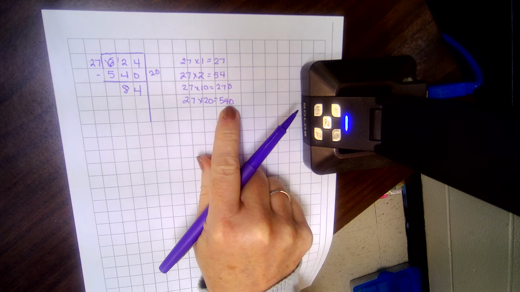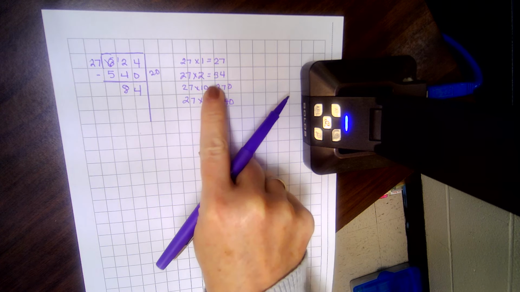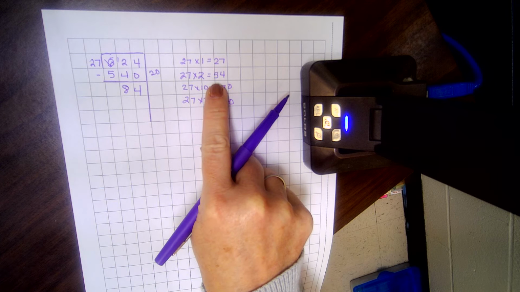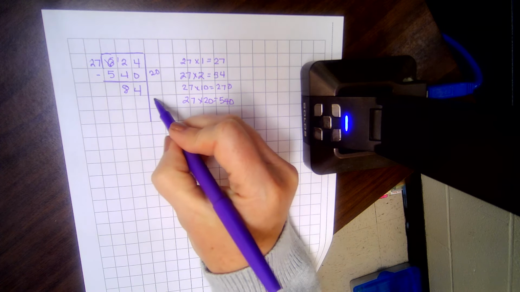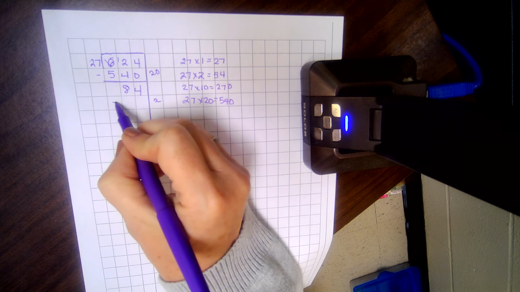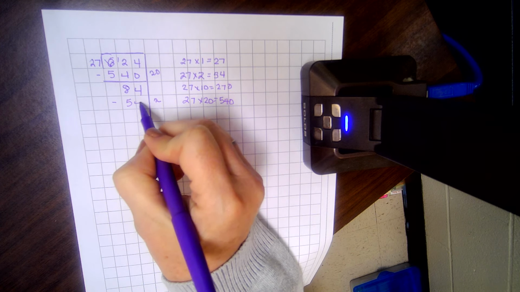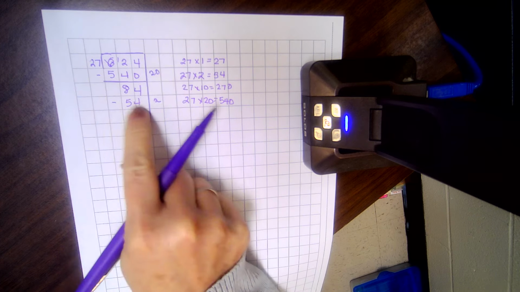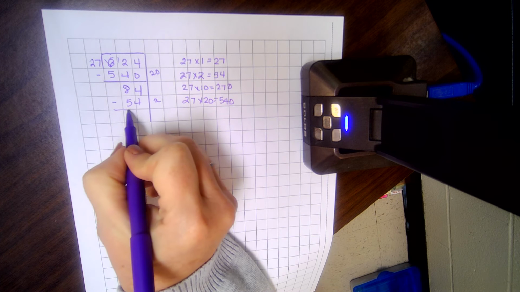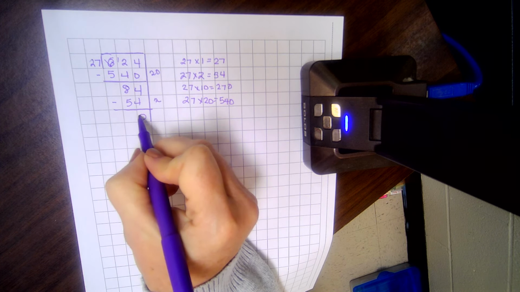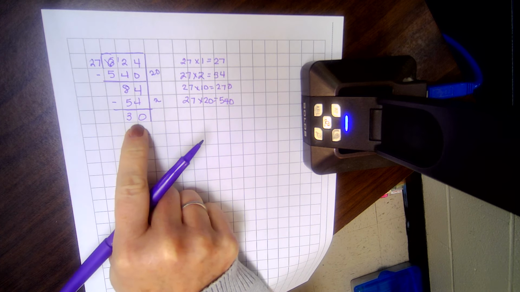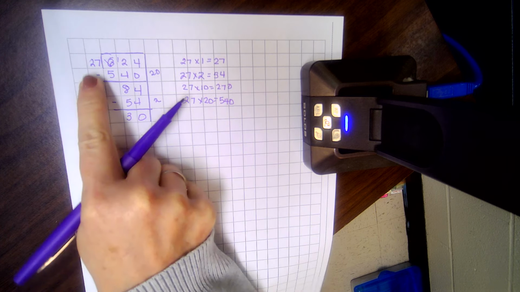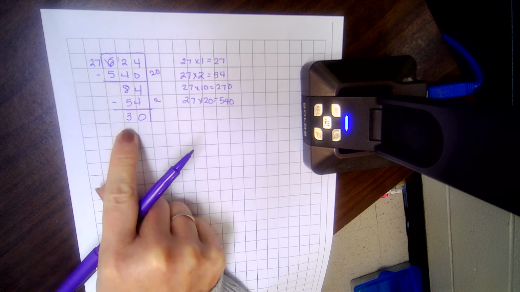I know I can't do 540. I know I can't do 270, but I can do 54. So I'm going to subtract 54. Notice my banking number is 2. I'm still multiplying 2 times 27, but this time when I subtract, it's 0 with 30 left over. Now, remember, I can't stop if my remainder is larger than my divisor, so I need to keep going.